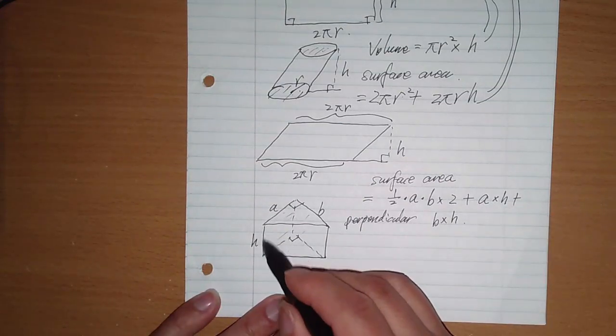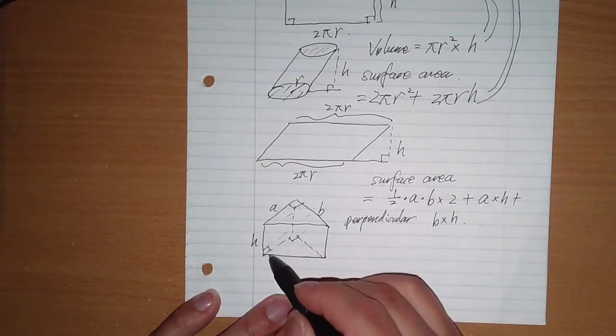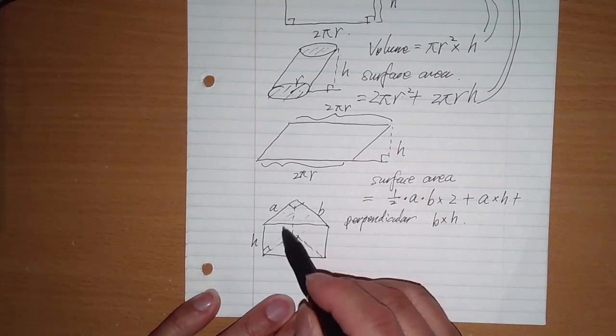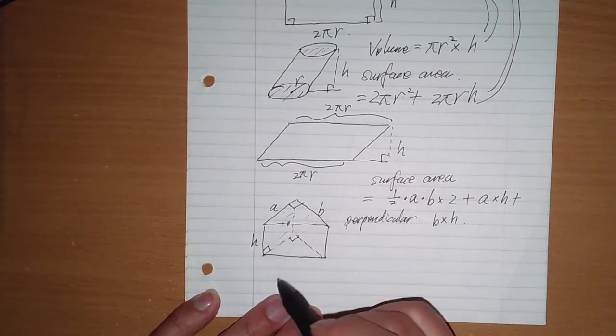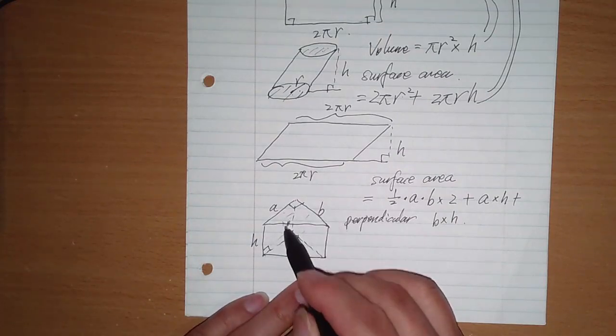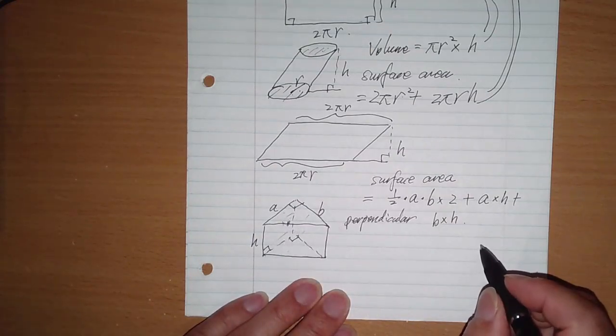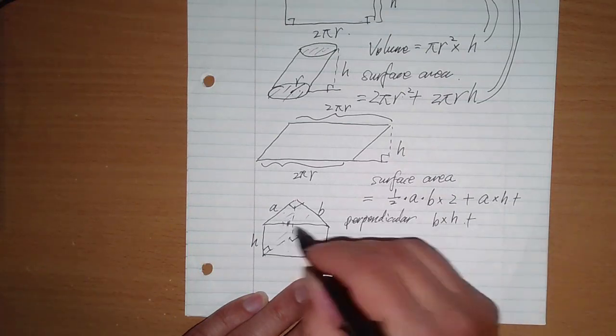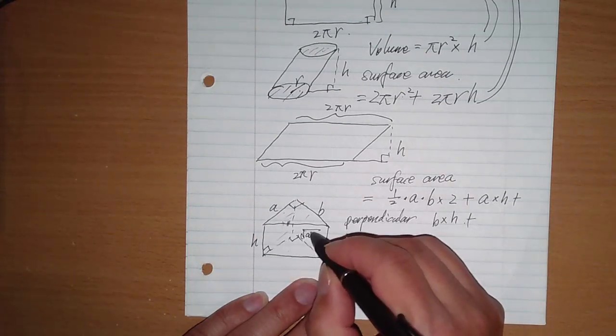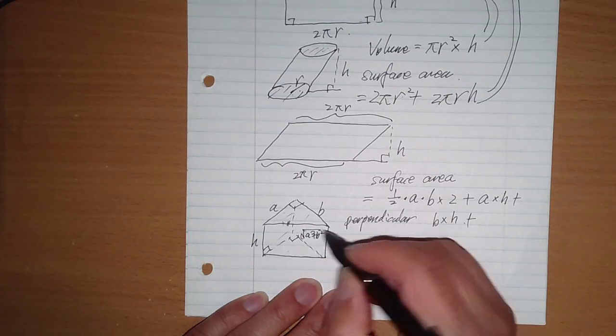Okay, now what about this side? First we need to figure out the size of this, right? Because this side we know is H. How do we find this? Again, it's the Pythagoras theorem, right? So that is going to be this side, actually the square root of A squared plus B squared.